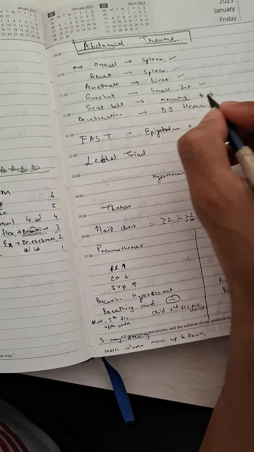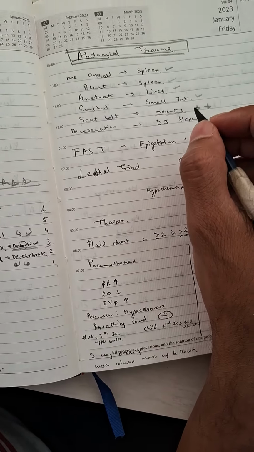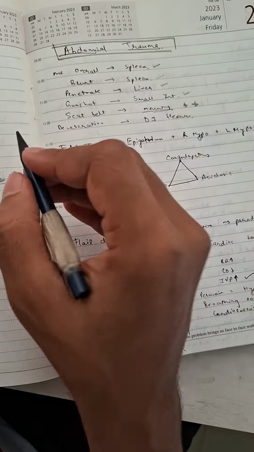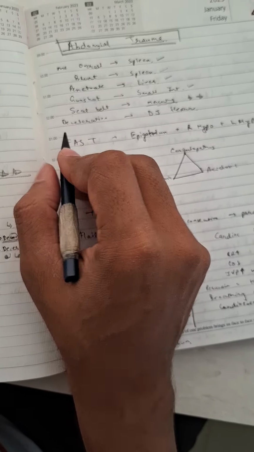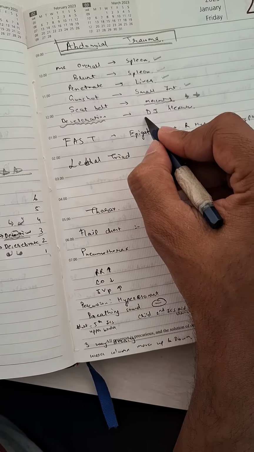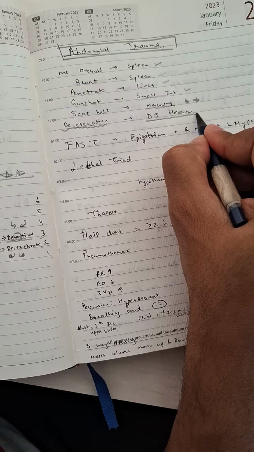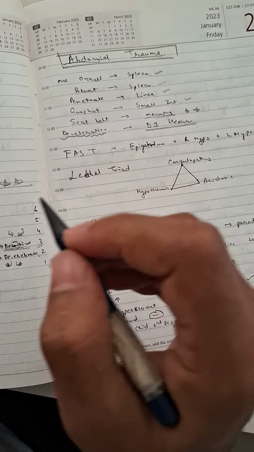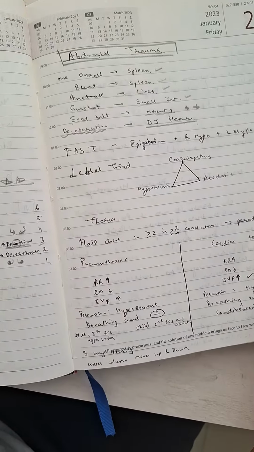Remember this. If the patient is wearing a seat belt and the patient had an accident, the most probable trauma will be in the mesentery. If the patient is not wearing a seat belt and there is an accident, which is also called deceleration, then the most common trauma will be at the DJ flexure. Do you know the duodenojejunal flexure, which is called DJ flexure? Now suppose the patient came, what will you do?